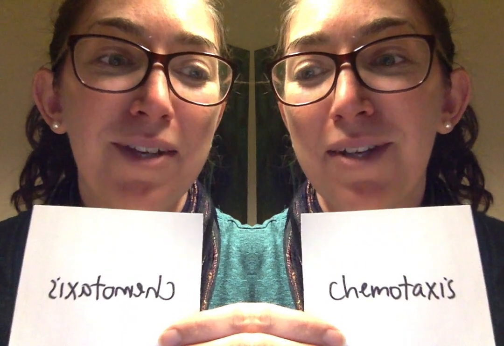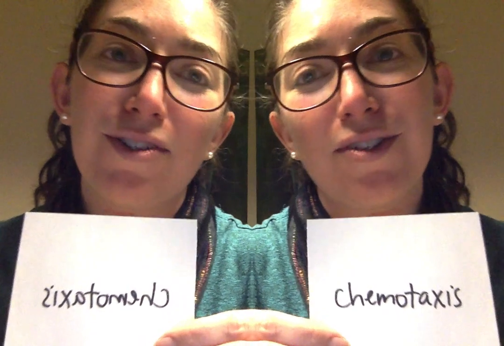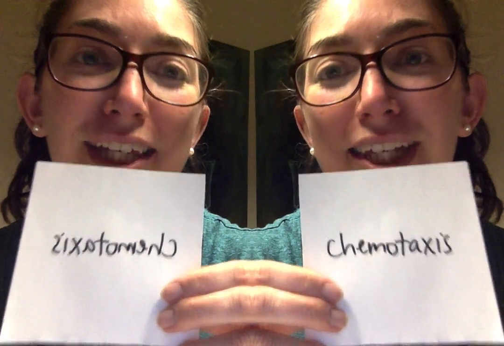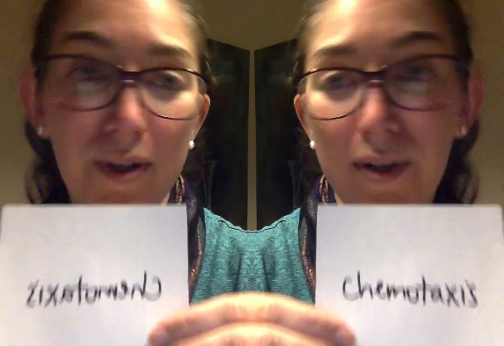Chemotaxis literally means moving in response to chemicals. That's how white blood cells know where the infection is, because an infected tissue will release cytokines, those chemical attractants, that then call out to the white blood cells, which chemotax. They move towards those chemicals.